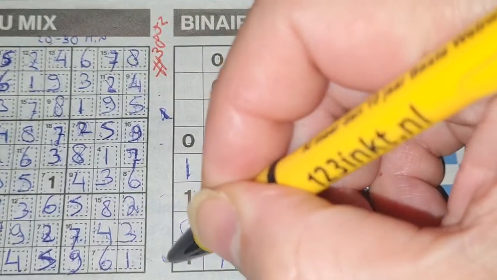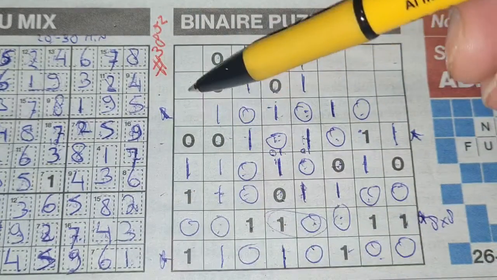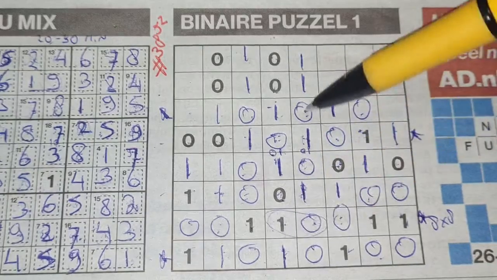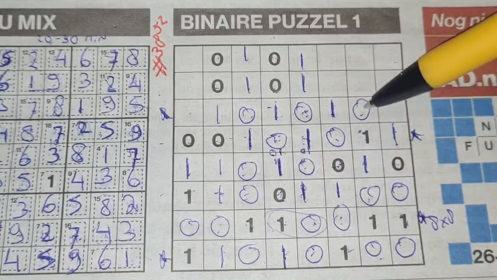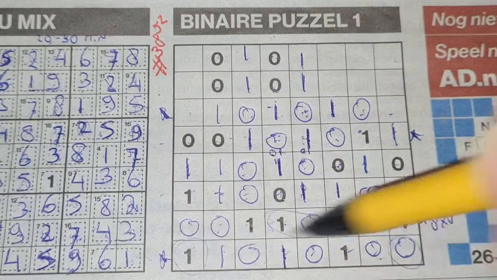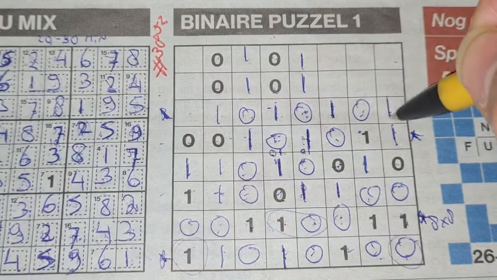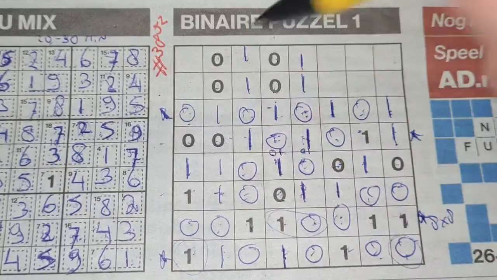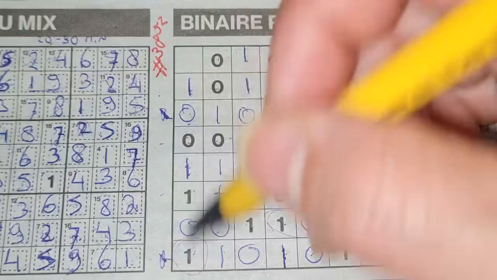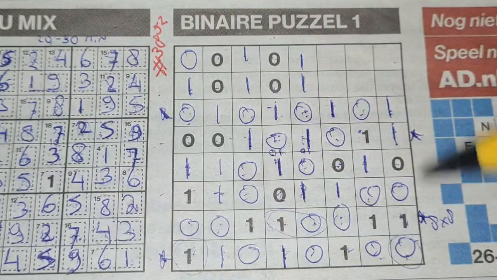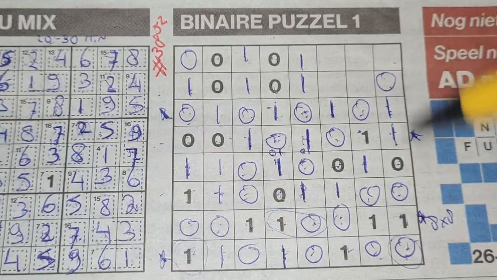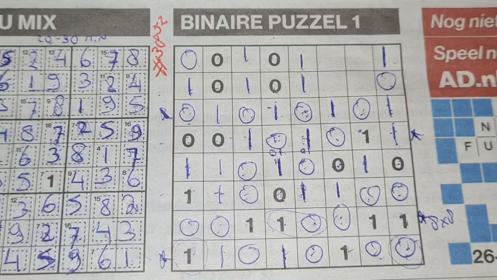Then this row and the last row. 1 1 0 0 1 1 0 0 1 1 0 0, empty box. So we need to switch these two digits. We have an O here, this should be a 1. We have a 1 here, this should be an O. Double O here, 1 there, 1. Now we have 1, 2, 3, 4 ones, so the rest are O's. Double 1 here, no, there no. Now we have 1, 2, 3, 4 O's, so the rest are 1s.